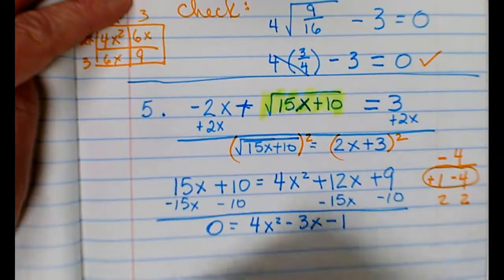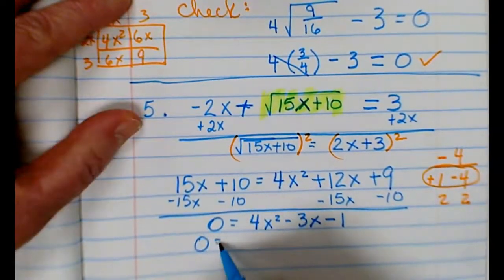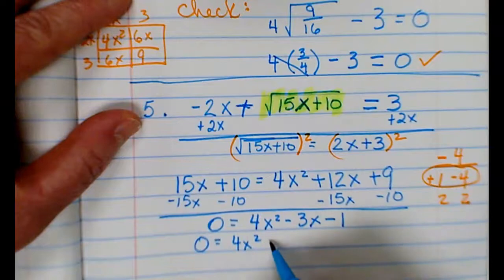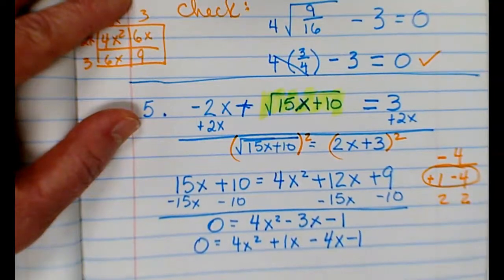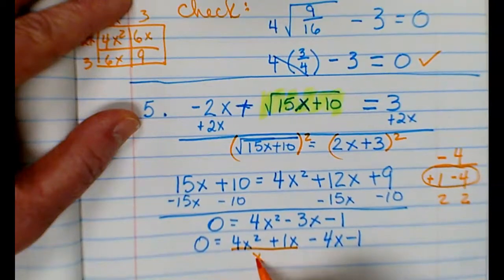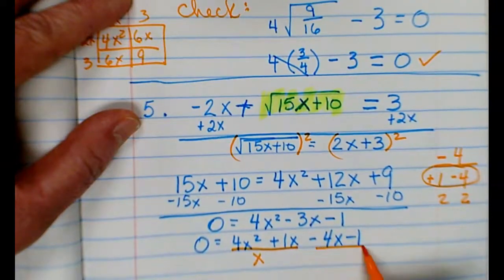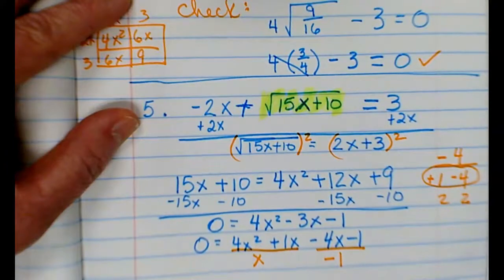Do you remember factor by grouping? 4x squared plus 1x minus 4x minus 1. The GCF of this group would be x. The GCF of this group would be minus 1.